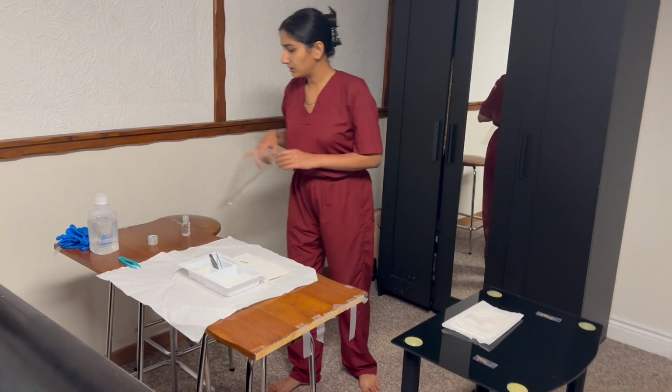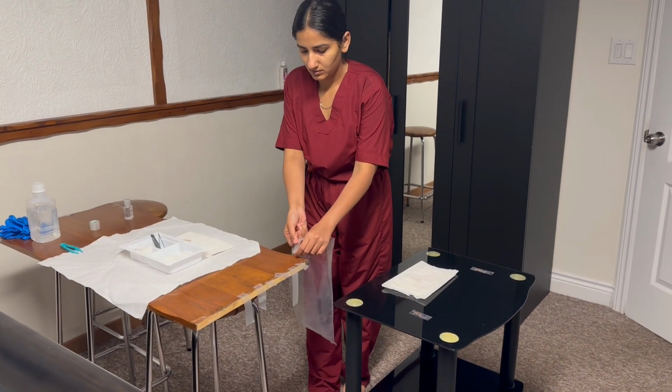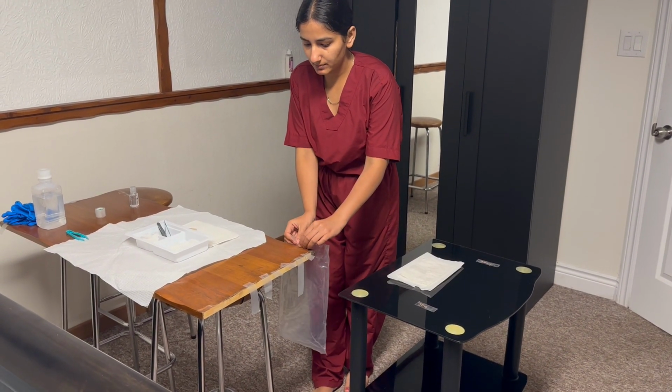Now I'm going to put the garbage bag in the middle of my tray and patient.